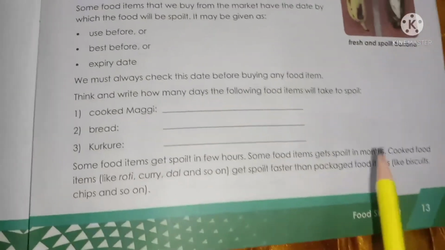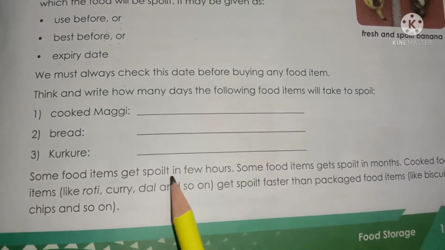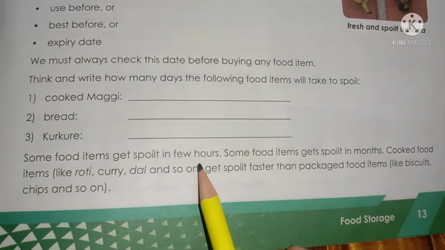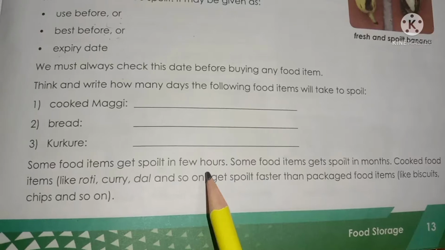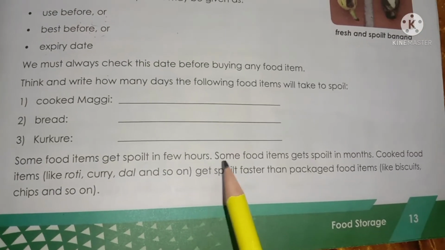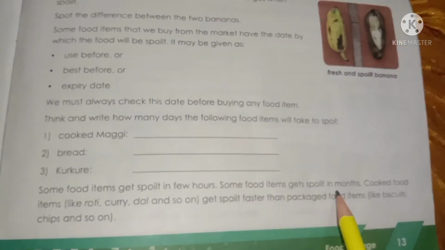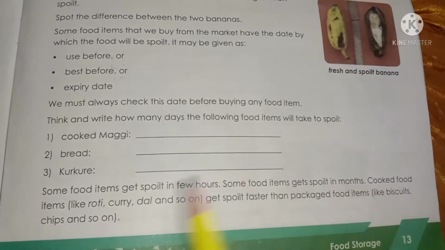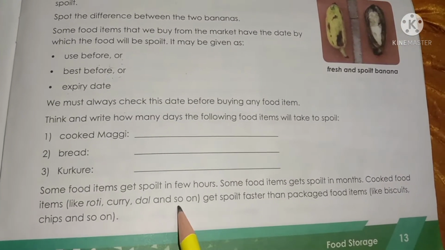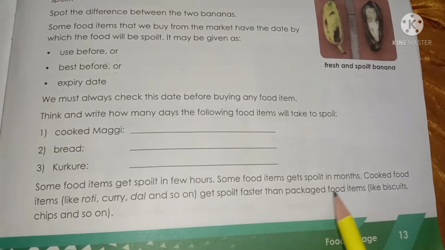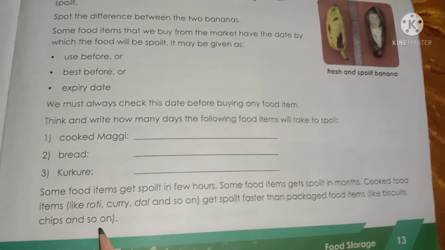Okay, children. See, some food items will be spoiled in a few hours. The cooked food will be fresh only for a certain period of time. Some food items get spoiled in months. Cooked food items like roti, curry, dal and so on get spoiled faster than the packed food items like biscuits, chips and so on.